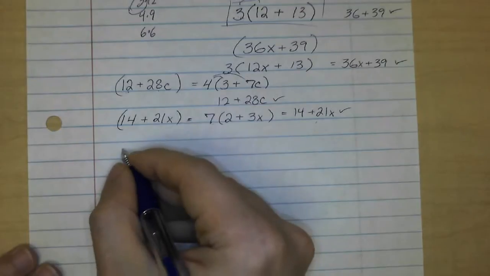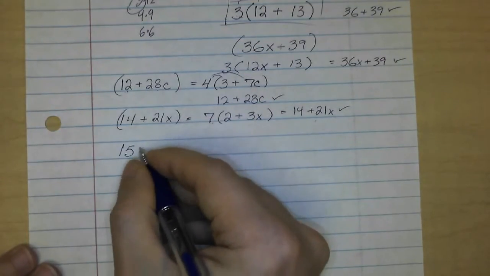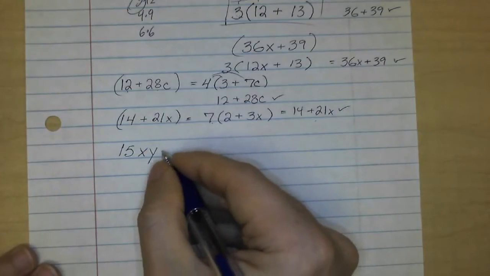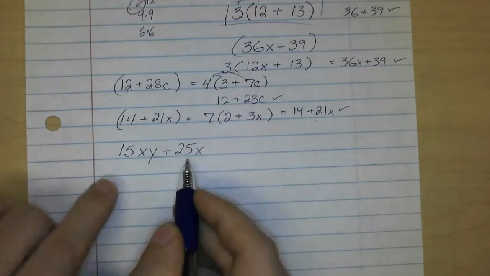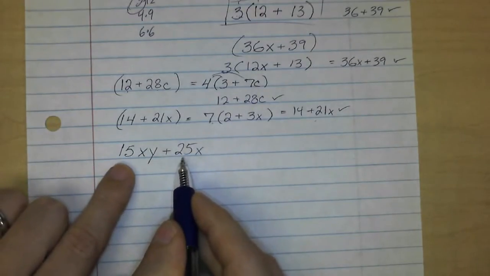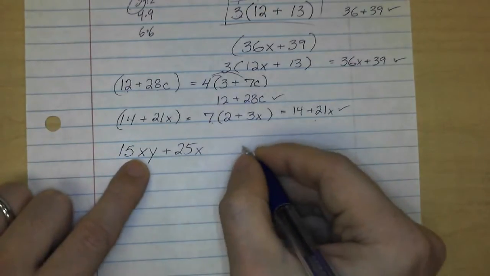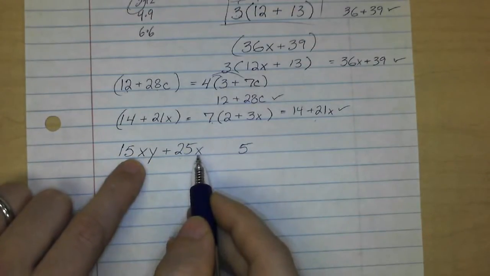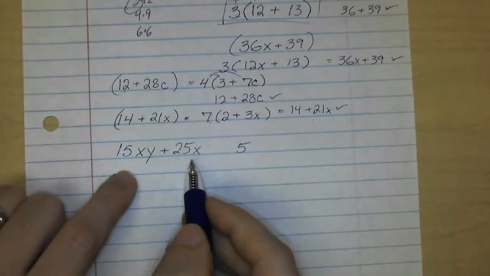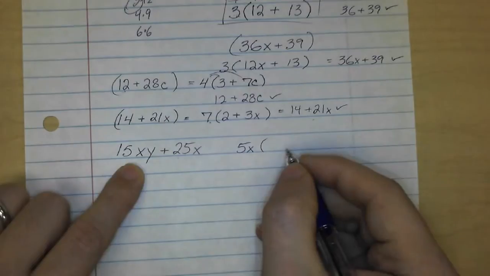Here's another one. Let's try with multiple letters. Let's do 15xy plus 25x. Now, when you look at the numbers, right away you should see, okay, 5 is the largest number that goes into both of these. But we also have a letter in common. So in addition to just 5, notice there's an x here and an x here. I can actually pull this out of both because I can divide x into both of these. So 5x is going to be on the outside of the parentheses.